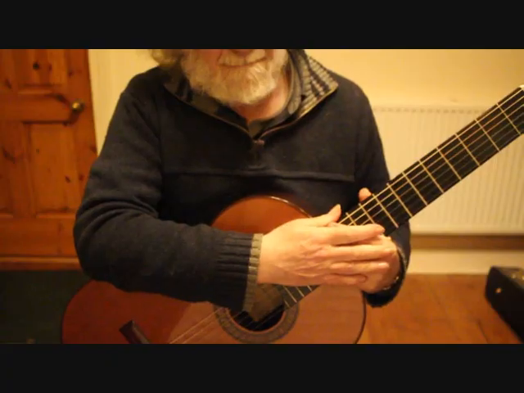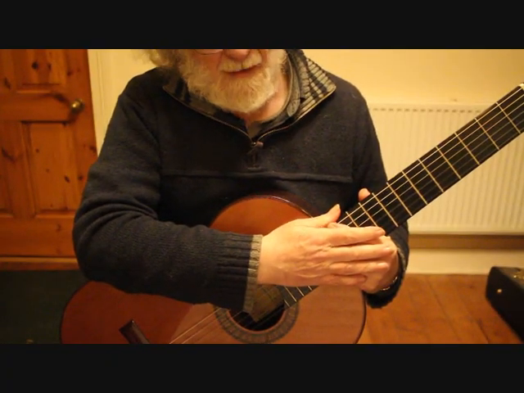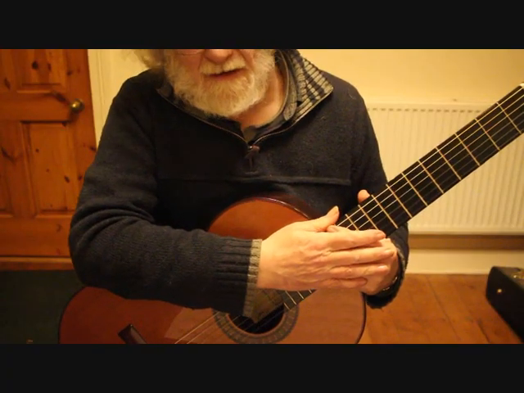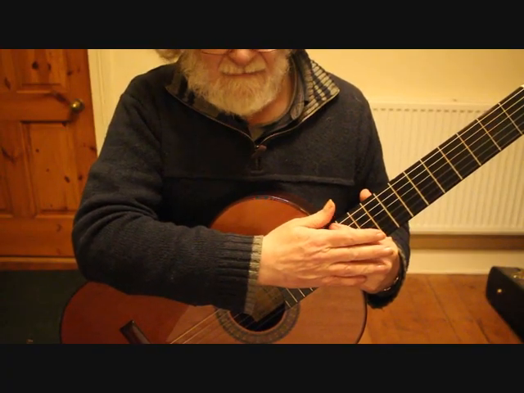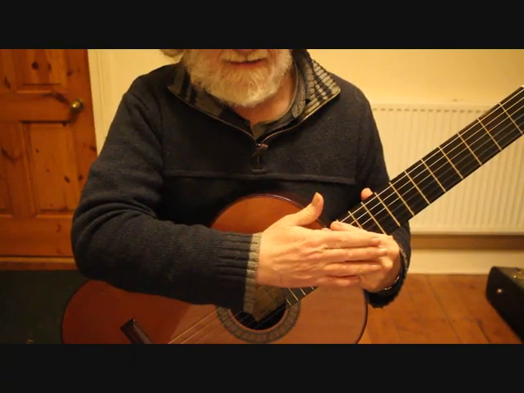Right, now the composition is in the key of E minor and is in 3/4 time. I would suggest first of all that you learn the melody of the first 5 or 6 bars, and then we can piece it together.